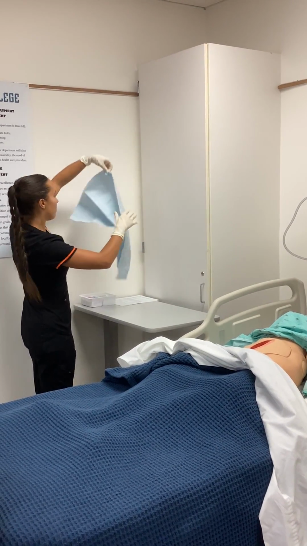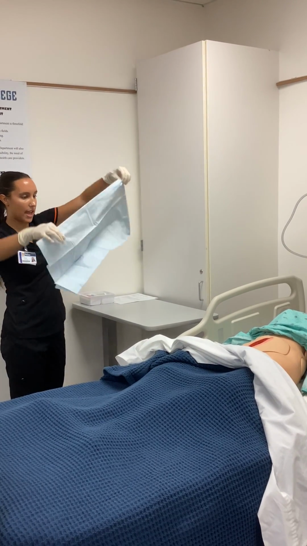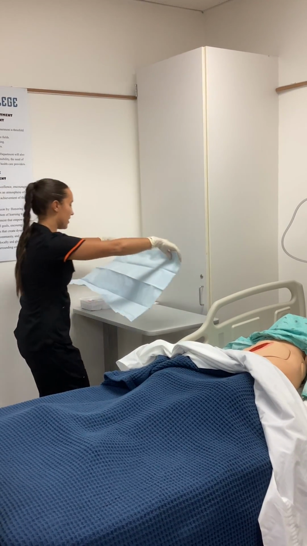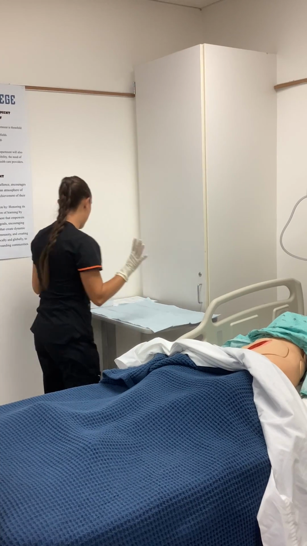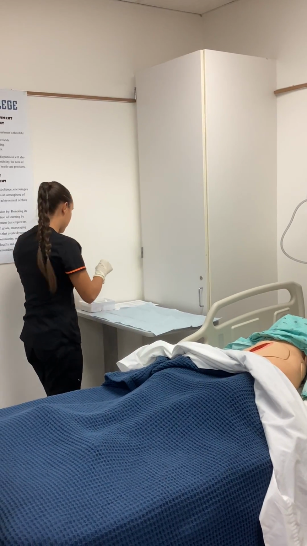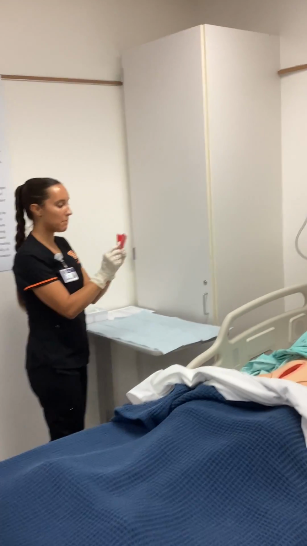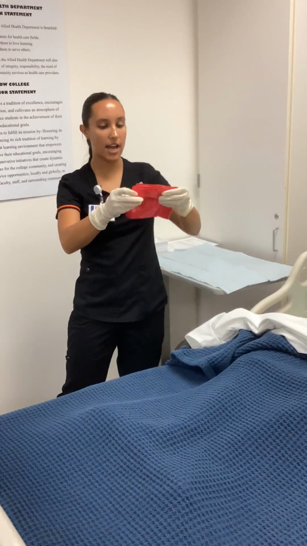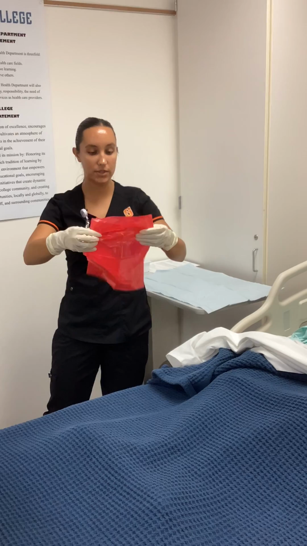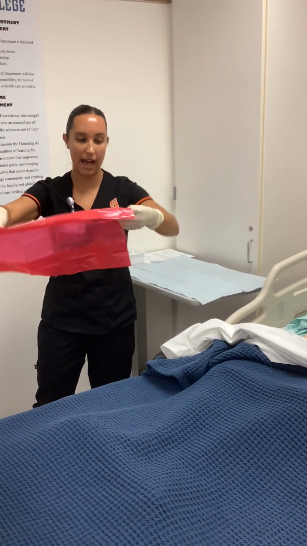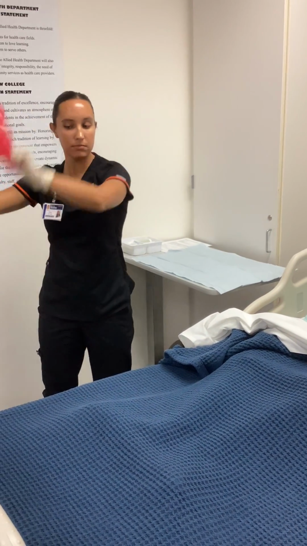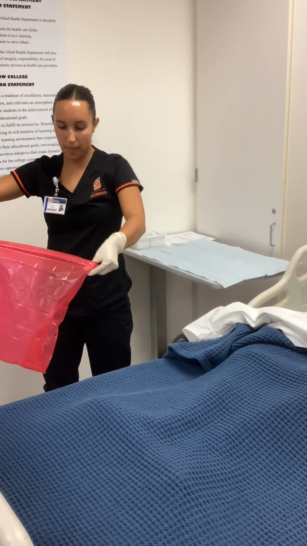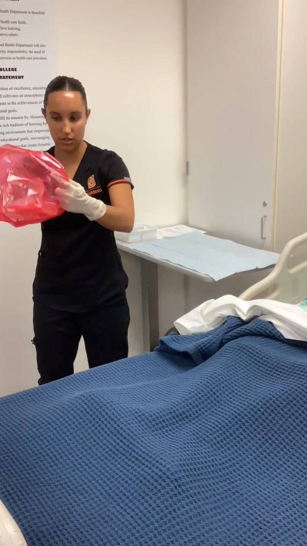up. So I'm gonna pull this out so it doesn't touch the table, and I'm gonna set this out, and I'm gonna get out everything that I need. So I'm gonna get out this red bag. I'm gonna throw this away. Everything that I do to clean the wound, I will be putting in this bag. So I'm gonna open this up, and I'm gonna set it on the bed so that I have easy access to it.